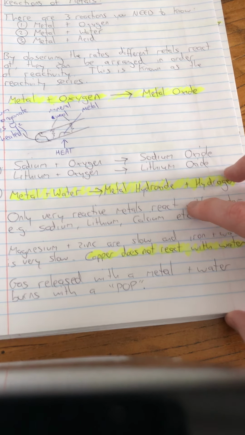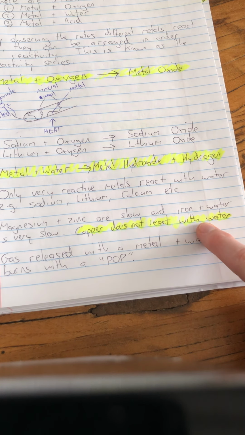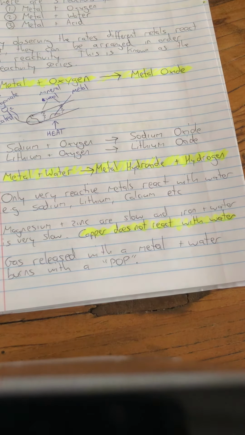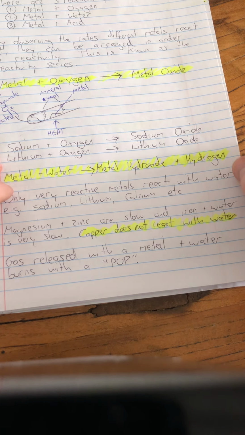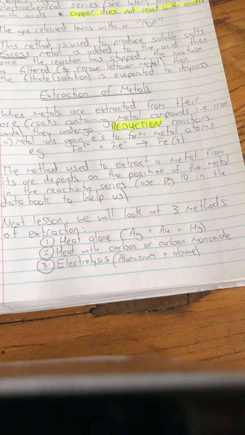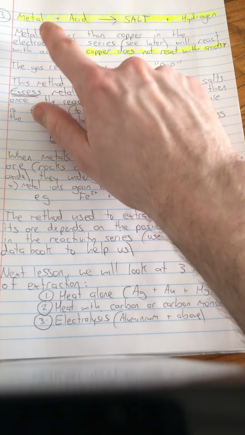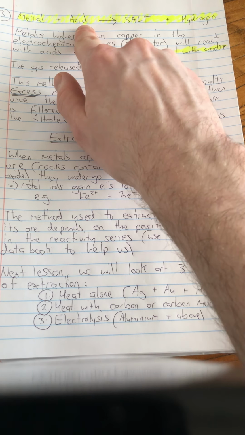And just remember that copper does not react with water. Anything above copper reacts with water, anything copper and below doesn't. Nice and straightforward.